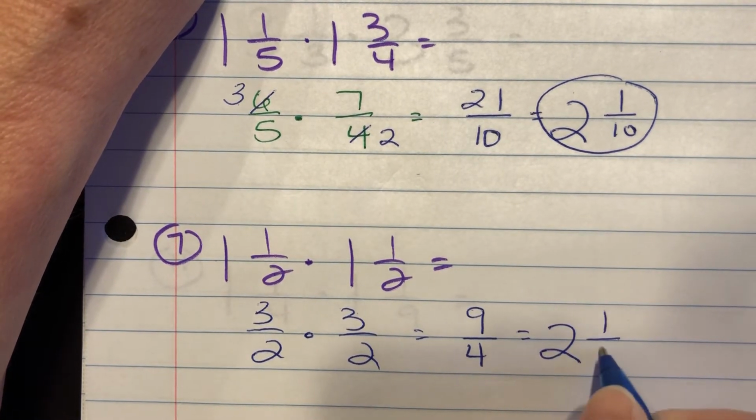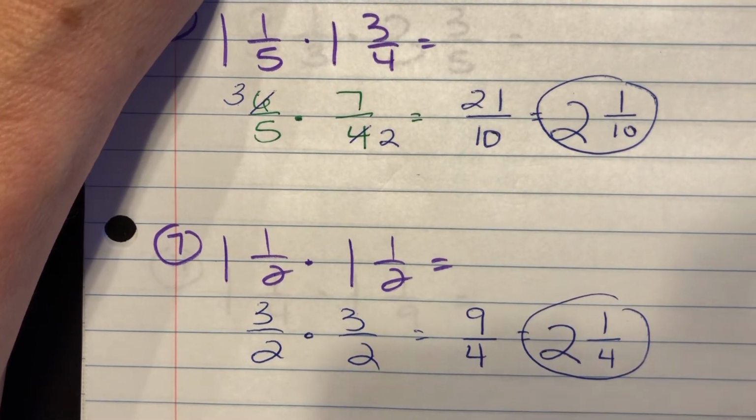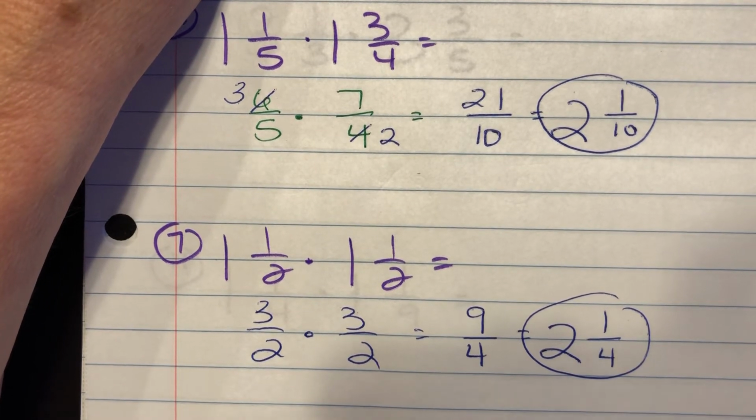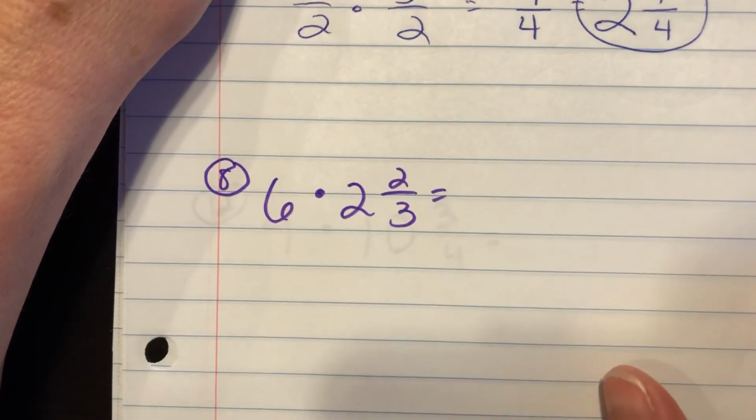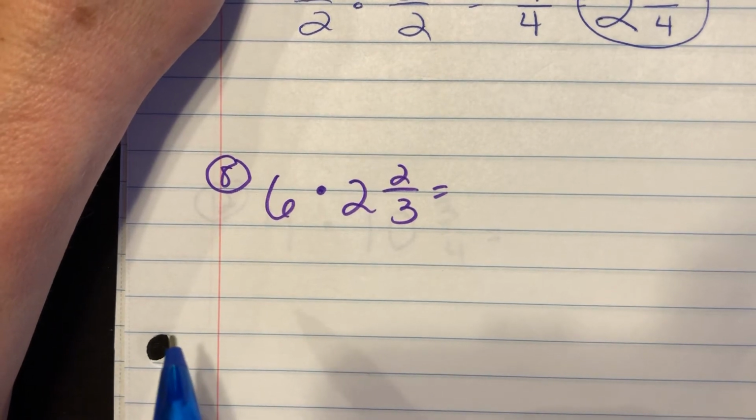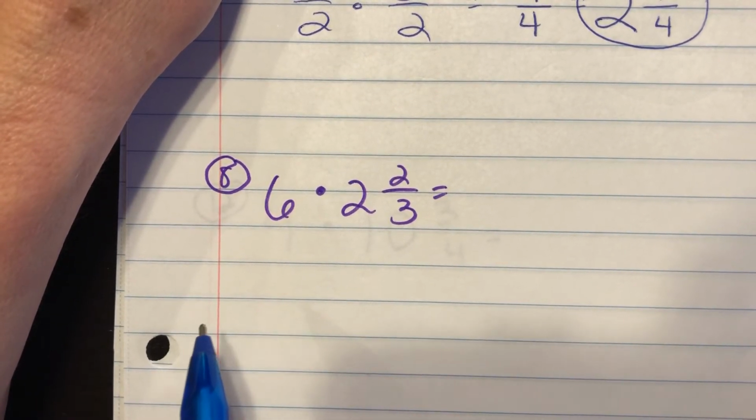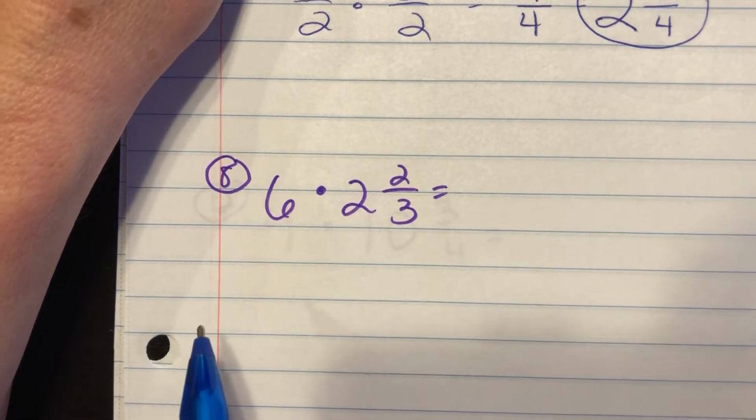And there's 1 left to get to 9 out of 4. So 2 1/4 should be your final answer. Right, number 8. Oh, I got a whole number mixed in there. You have to remember what you do with whole numbers to make them fractions. Press pause. Press play when you're done.